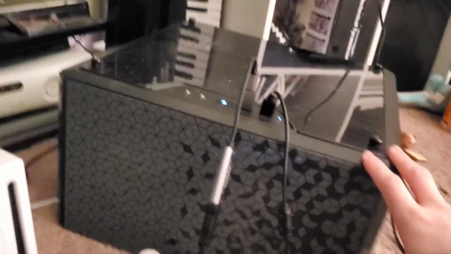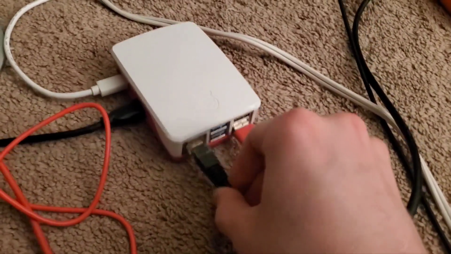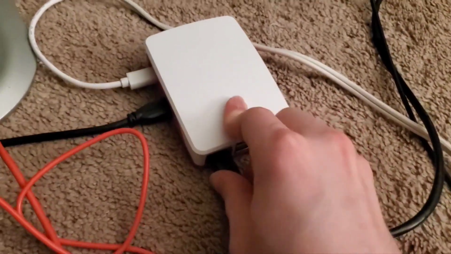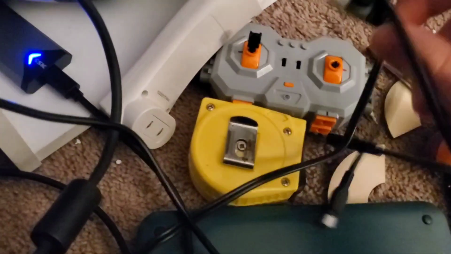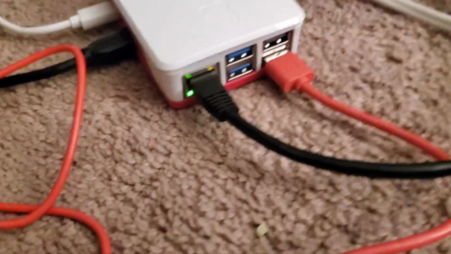Anyways, I got a Wi-Fi connection here, and I want to share it to this Raspberry Pi with an Ethernet cable. Don't judge me for struggling to put that in. Alright, then the other end into that end. You can hear the click. And then soon it'll be on.